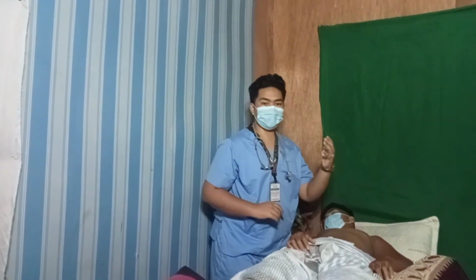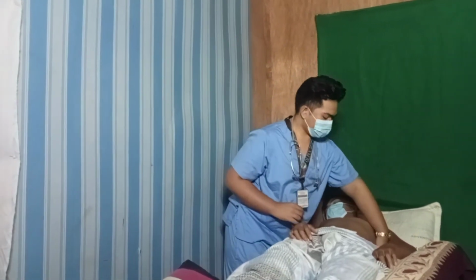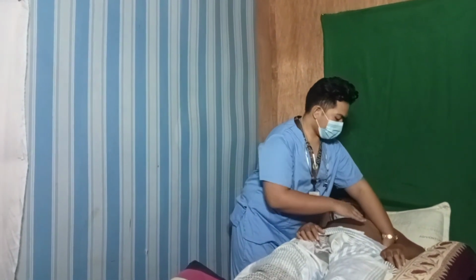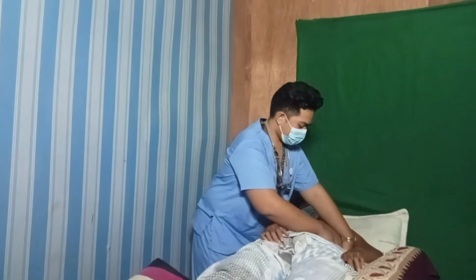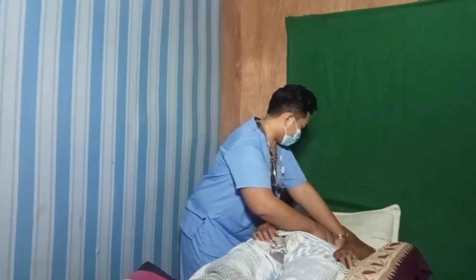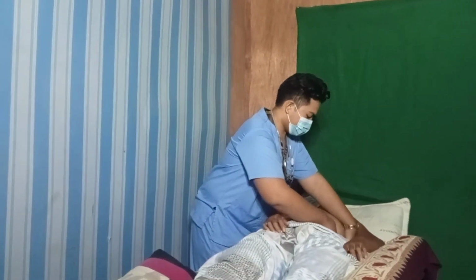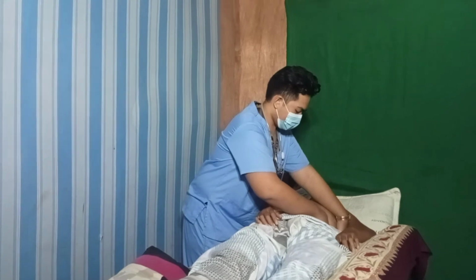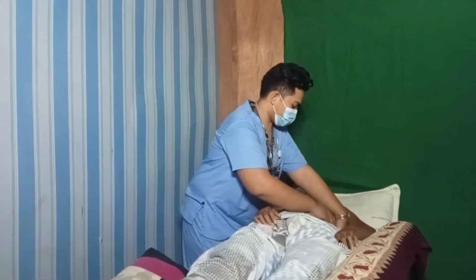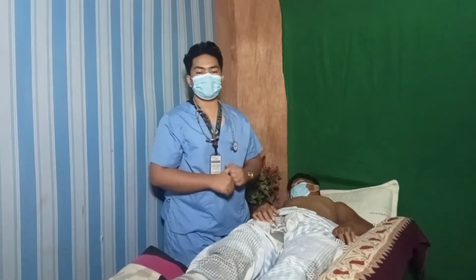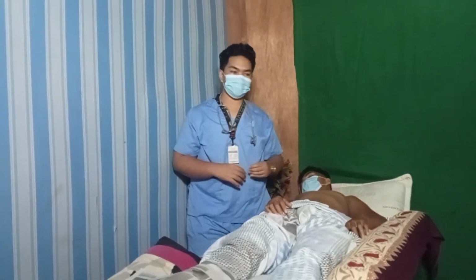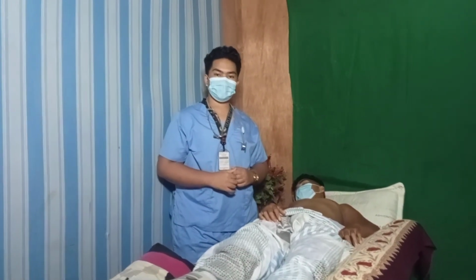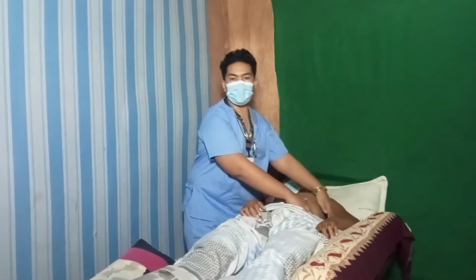Put our non-dominant hand over the posterior costal margin of the patient and our dominant hand over the costal margin of the patient, and ask the patient to inhale, then palpate and release. So it is normal that we can palpate the spleen of the patient, and it is soft and non-tender.